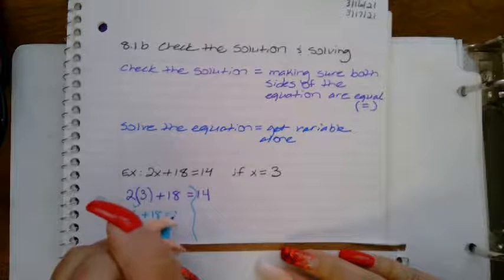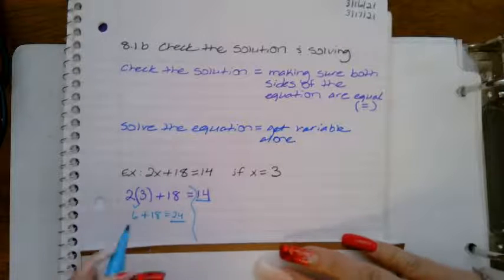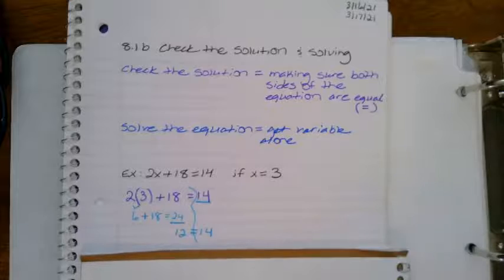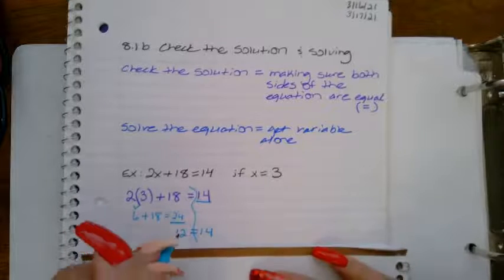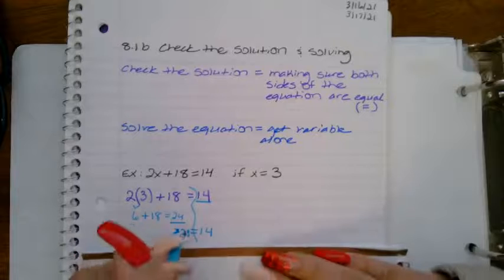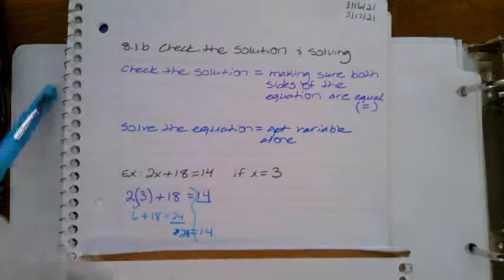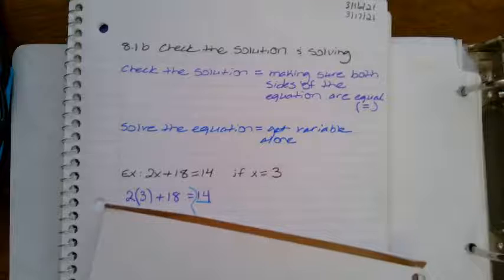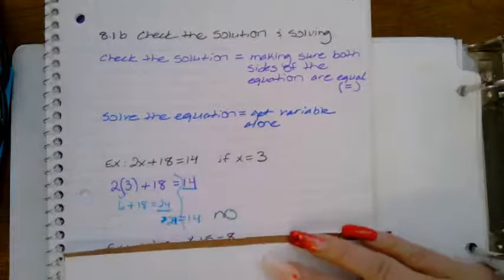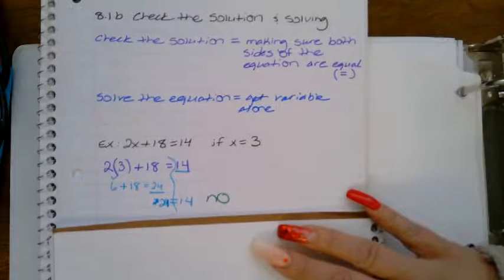24, right? So are 24 and 14 the same? Because now this equation is telling us 24 equals 14. Is that true? No, right? Oh, I wrote 12. So 24 equals 14. No, that's not true. That is not true. So that is not a solution. So no solution, okay? So that is no solution.